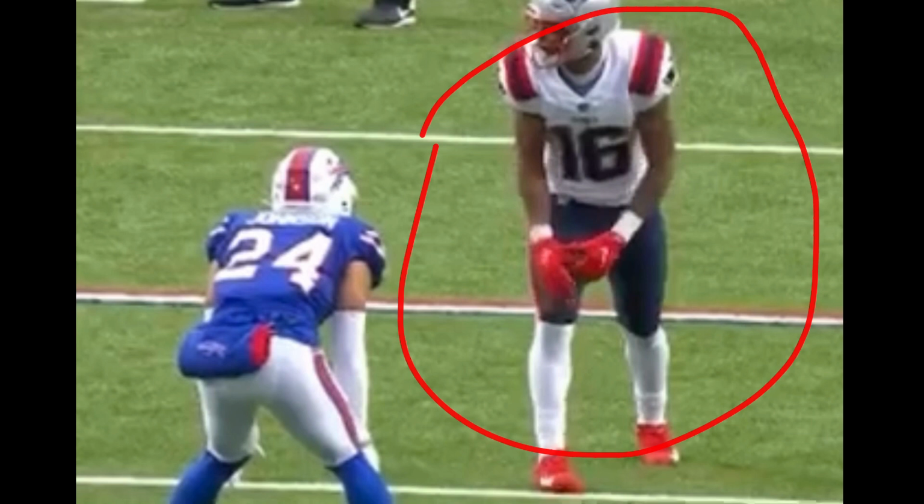We got to understand when to use it. Or maybe you're backside. Maybe you're the last read. Maybe the quarterback's coming to you late. You don't want to get to the window too fast. So that's why it's important to know the whole concept of the play.